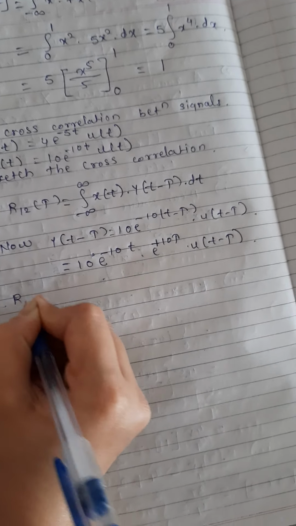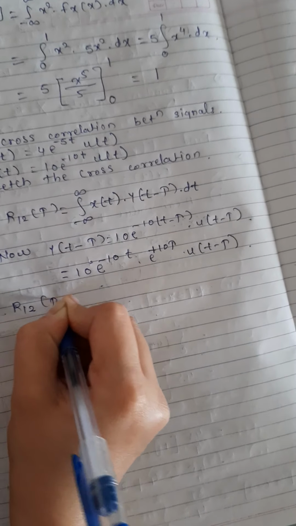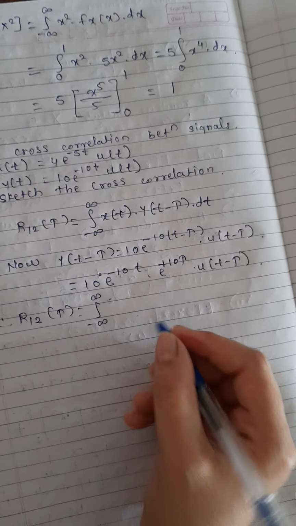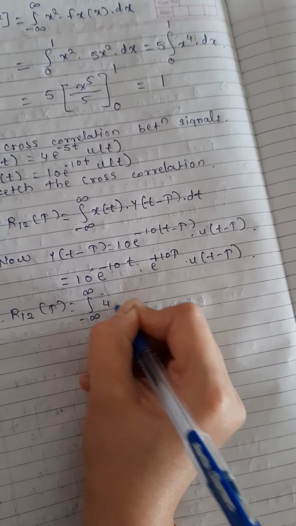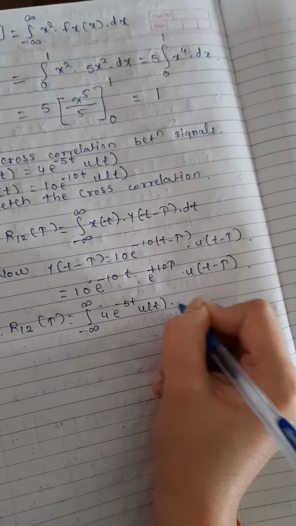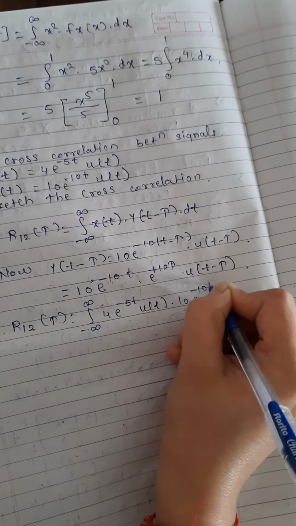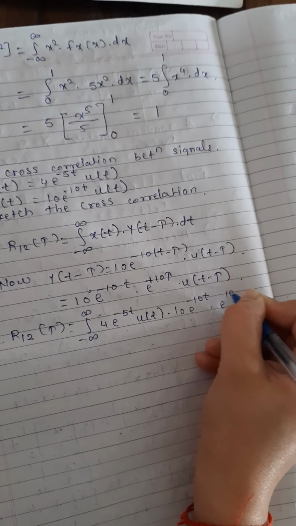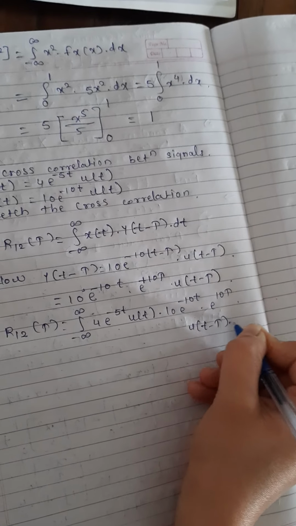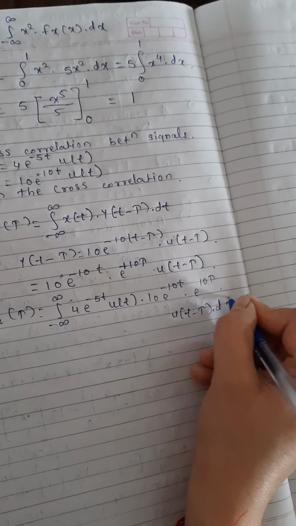Therefore r12 of tau is equal to the integration from minus infinity to infinity of 4 e raised to minus 5t u of t, times 10 e raised to minus 10t e raised to 10 tau into u of t minus tau, dt.